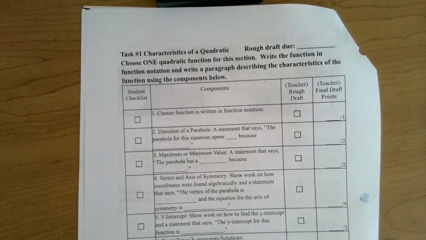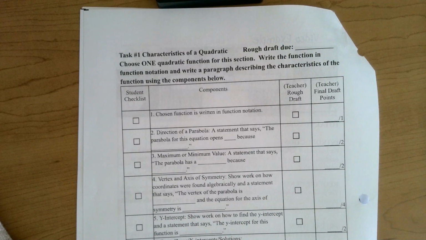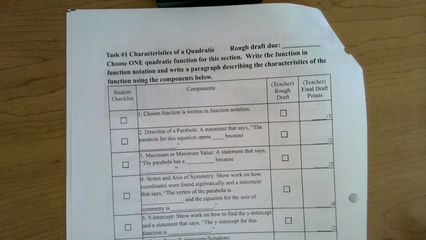Hey, this is Mrs. Rodolfi, and I'm going to go through task 1 of the Unit 5 quadratic equation project. So this will go along with the example final draft slides that we have posted.